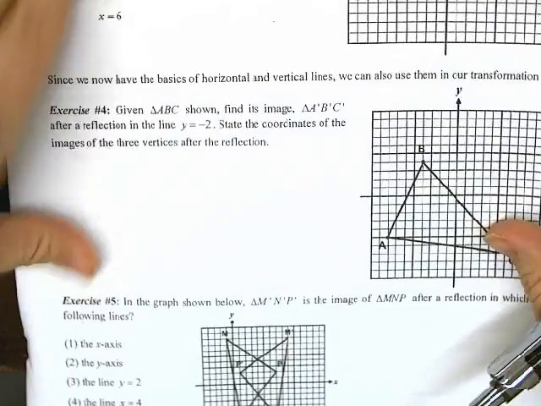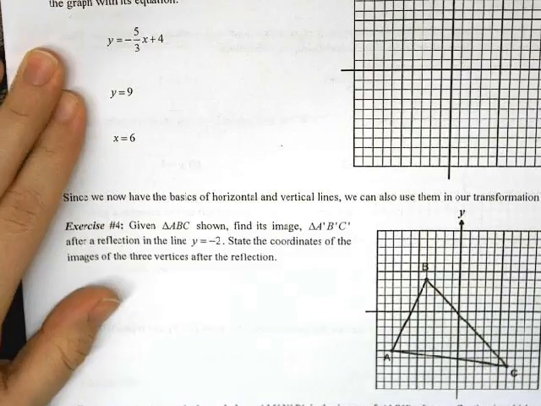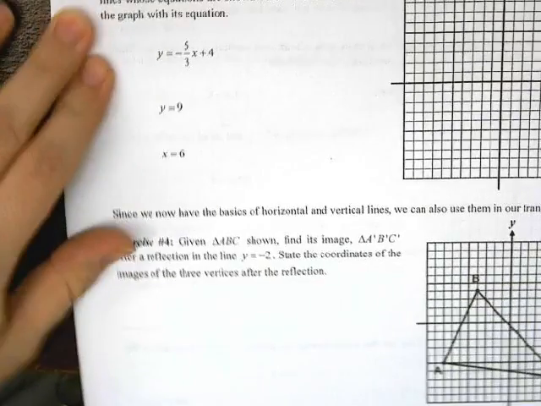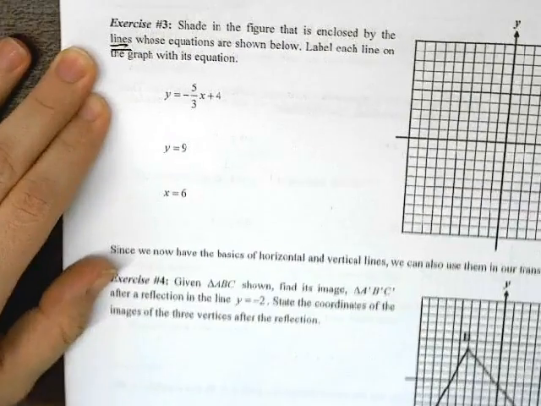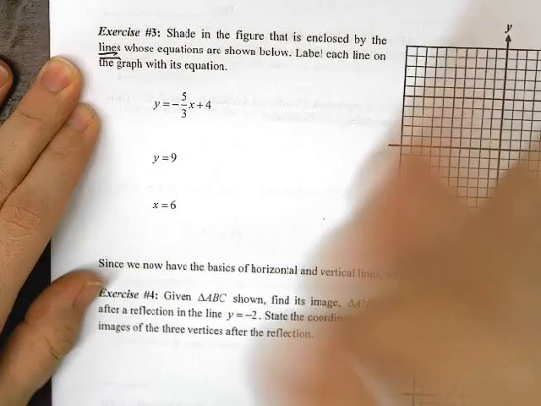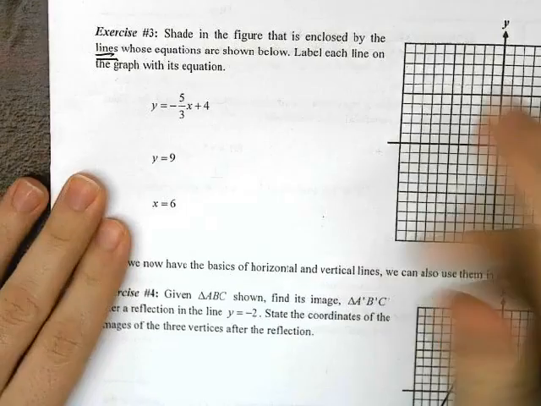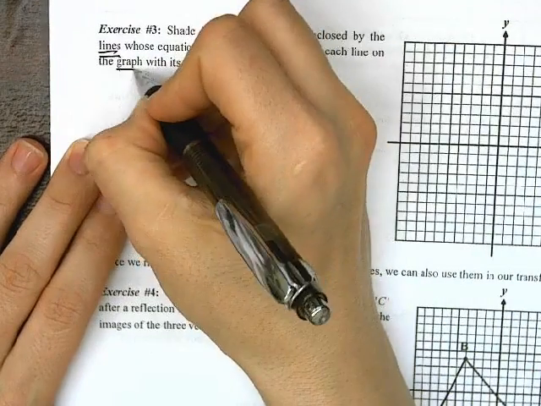It asks us here to shade in the figure enclosed by the lines whose equations are shown below. Now notice it says the word lines, and they want us to label them and graph them.